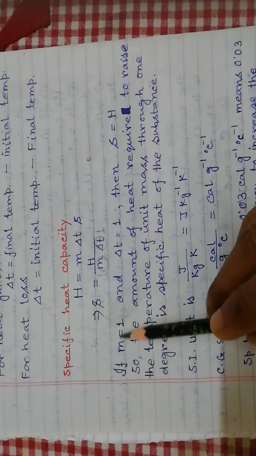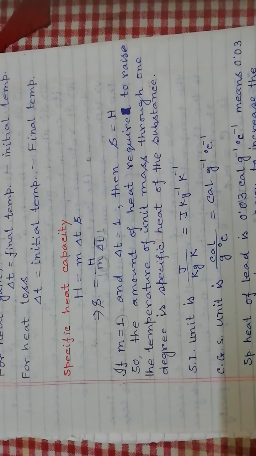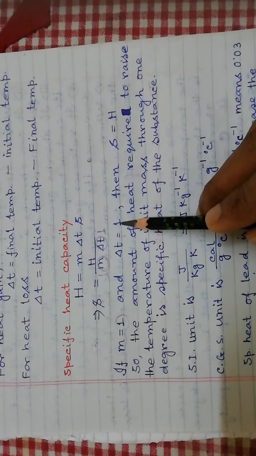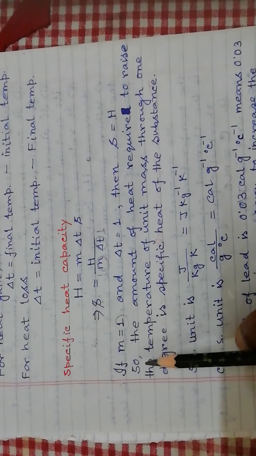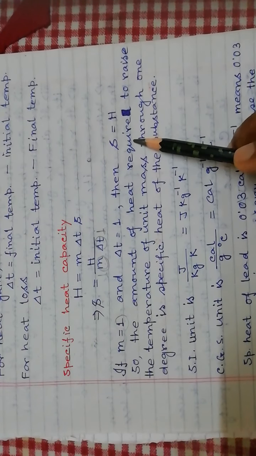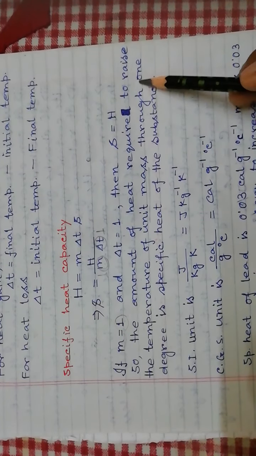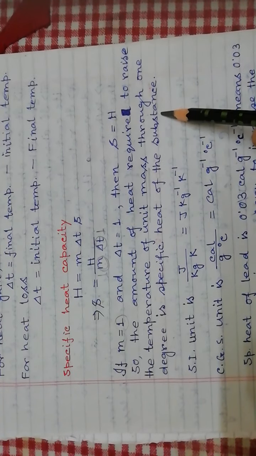Again, you take a unit amount of substance, its temperature is increased by 1 degree, then a certain amount of heat is required, and this amount of heat is known as the specific heat capacity of that substance. Now the definition is: the amount of heat required to raise the temperature of unit mass through 1 degree is taken as the specific heat of that substance.